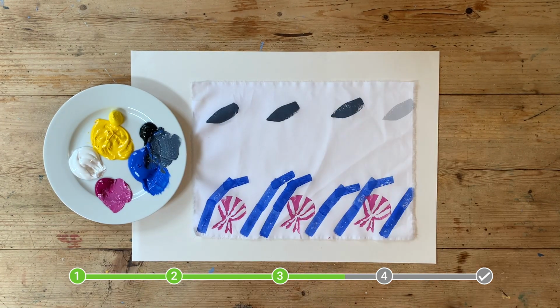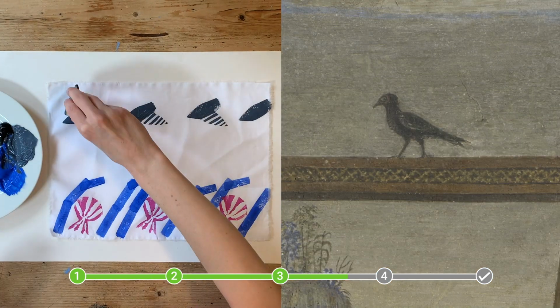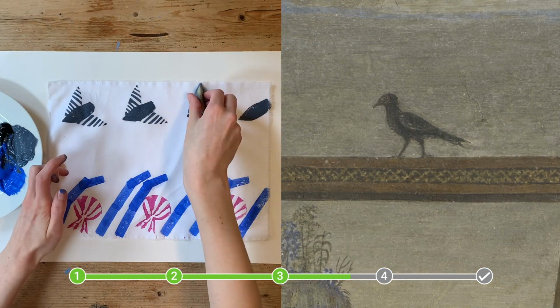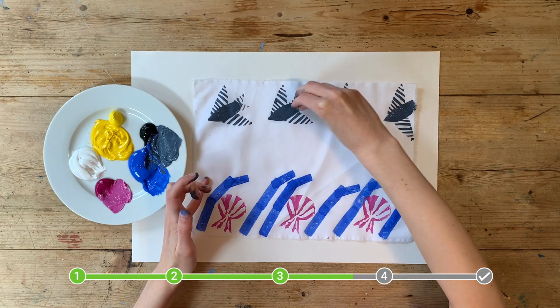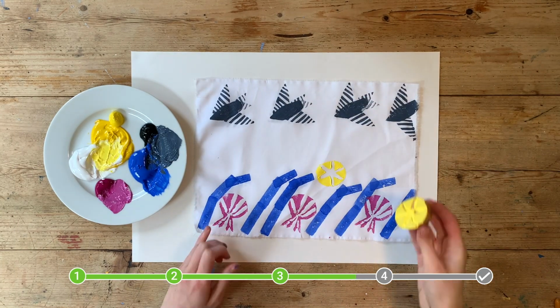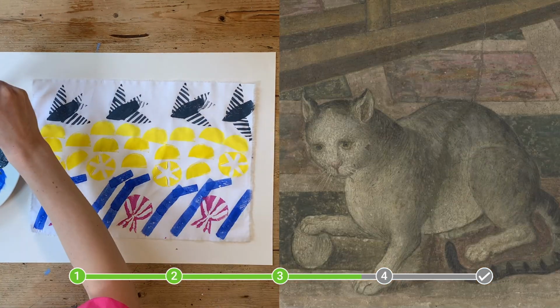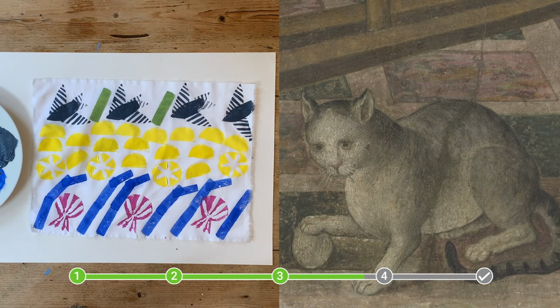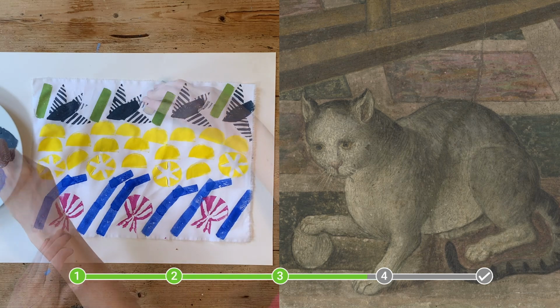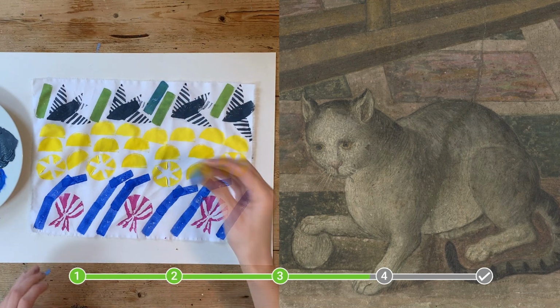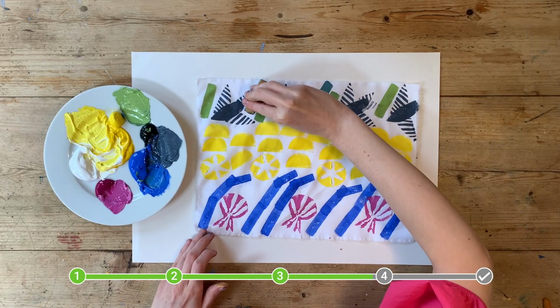When looking at the painting, we can see a bird sitting on the window ledge. This could represent Odysseus and his long journey. Also, my favourite, at the bottom of the painting, we can see a cat playing with a ball of yarn. This could represent Penelope and the way she fooled the suitors by unravelling her weaving.